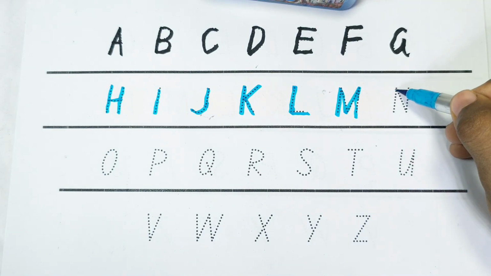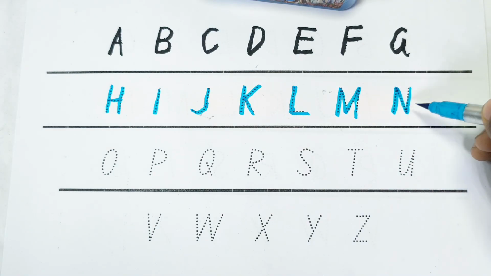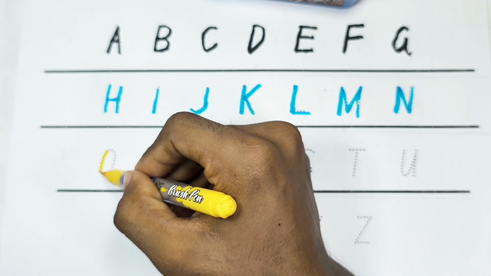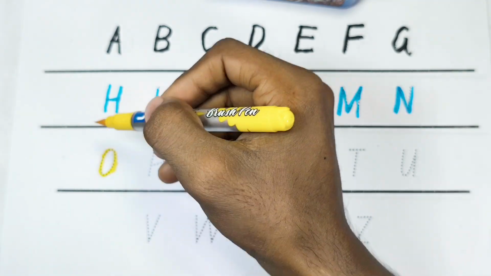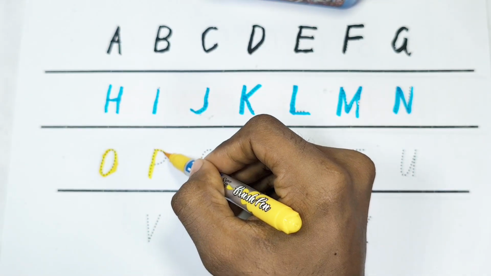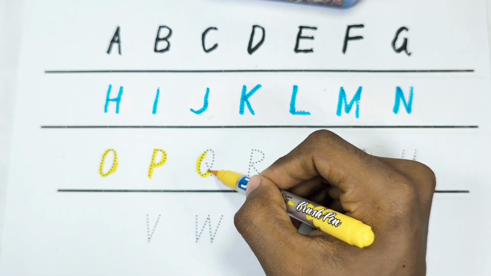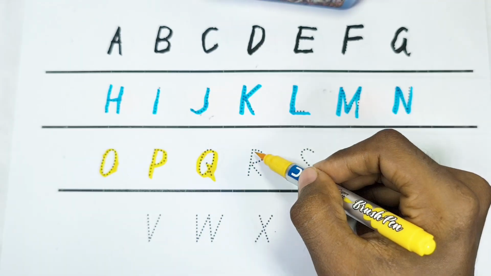M for moon. N for nose. Kids, now you draw O. O for orange. P for parrot. Q for queen.